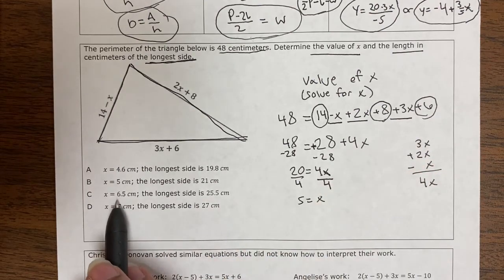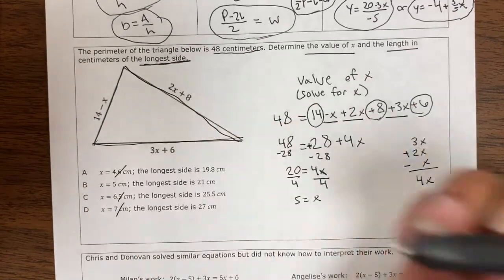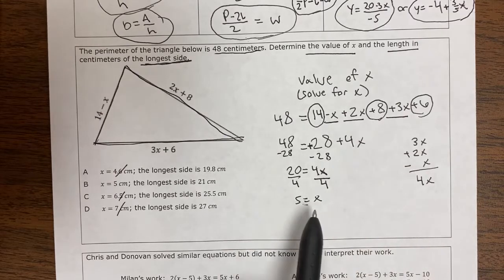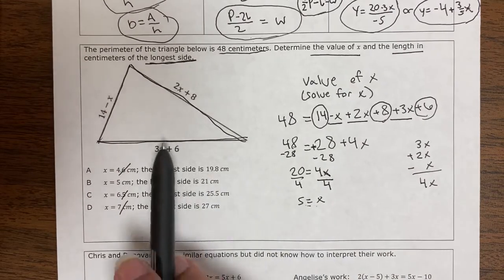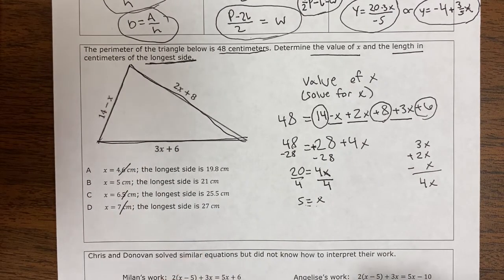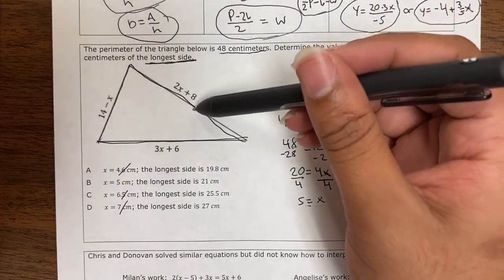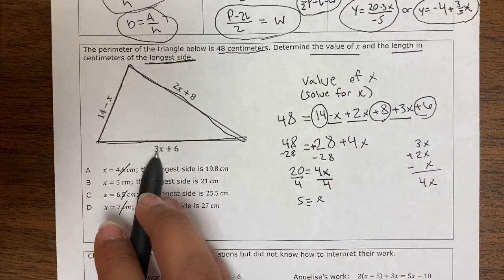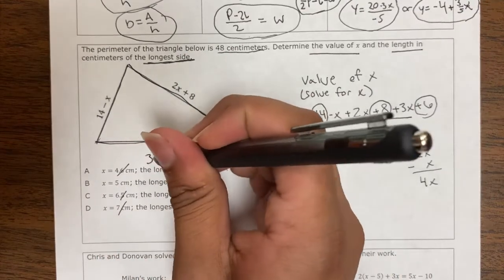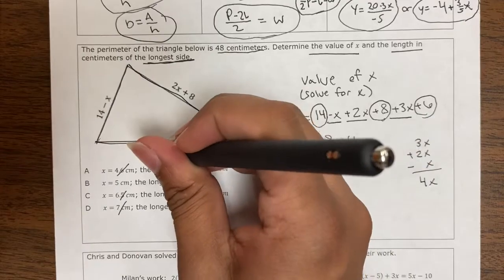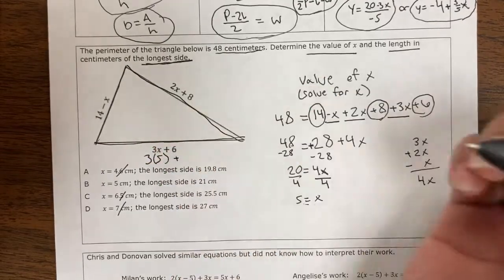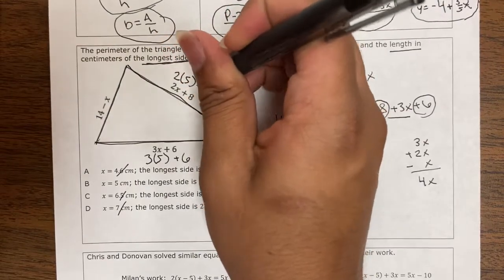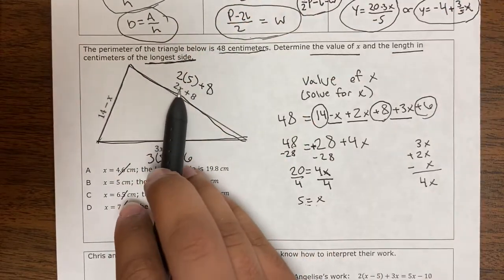So I already know I can eliminate all of these answer choices, and I know what it's going to be. But I just want to plug this in anyway. So for the longest side, I don't know if that's this one or this one. Let's see. So I'm going to plug in 5 for all of the x's. So 3 times 5 plus 6 and 2 times 5 plus 8. So I just plugged in 5 where the x is.